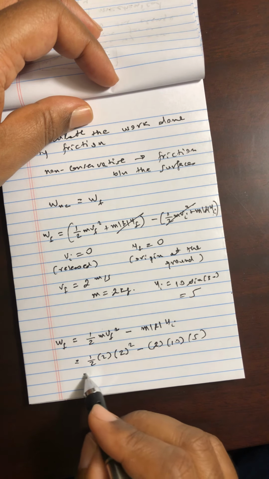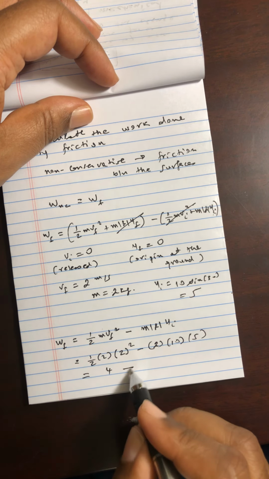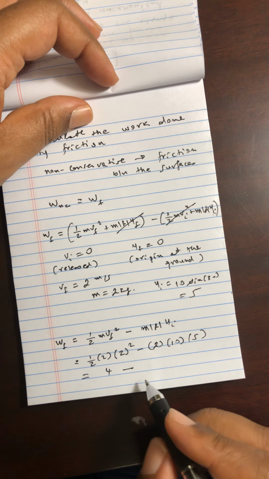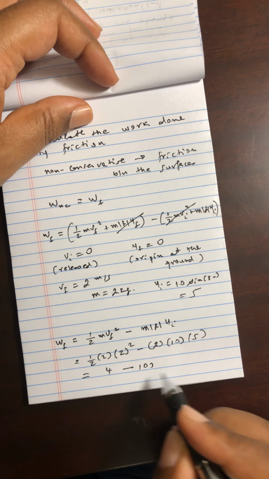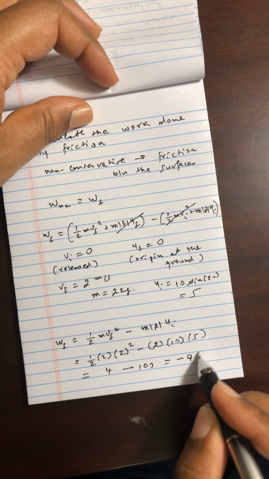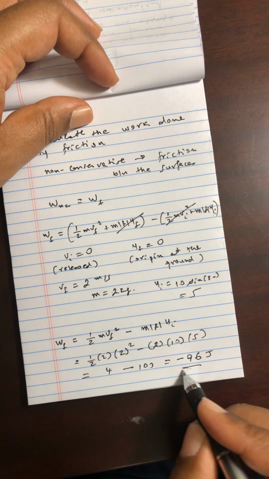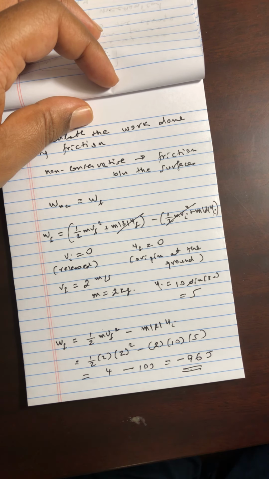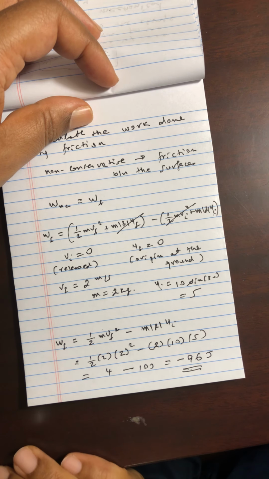So this equals 4 minus 100, which is negative 96 joules. Why is it negative? Because friction is opposing the displacement, slowing it down. So this is the work done by friction.